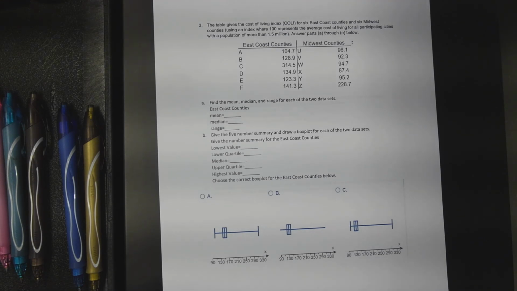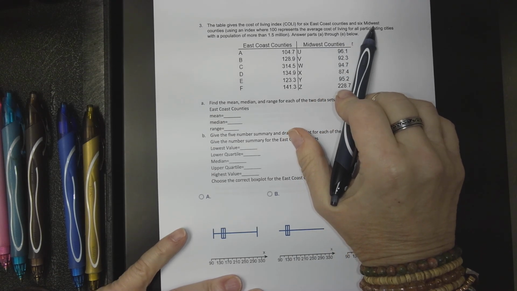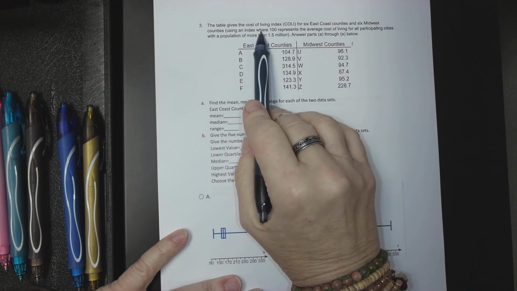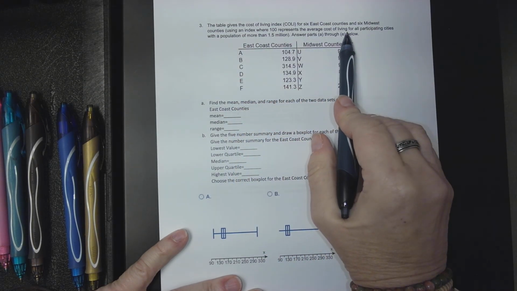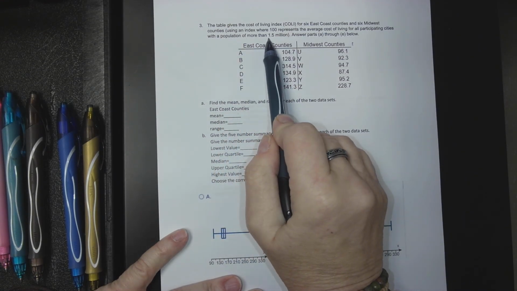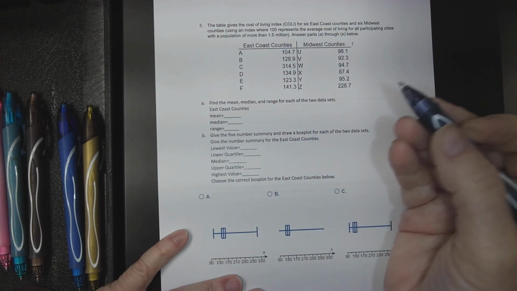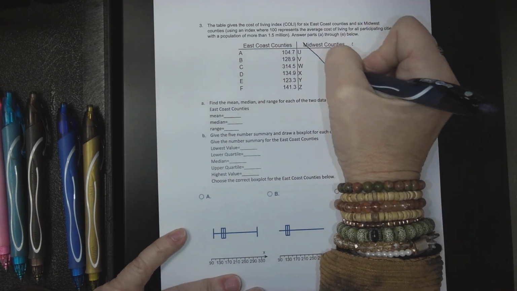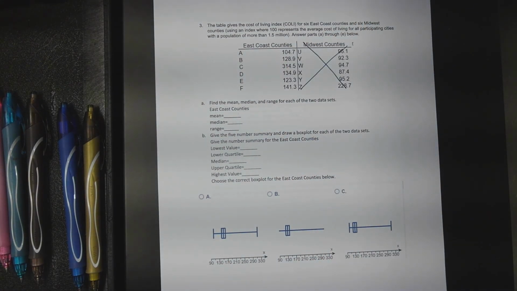Okay, let's look at this one. So the table gives the cost of living index, the COLI, for 6 East Coast counties and 6 Midwest counties. Using the index where 100 represents the average cost of living for all participating cities with a population of more than 1.5 million. Okay, so we're going to answer parts A through E. But we're not going to do the Midwest. We're just going to do the East Coast, okay? I only want you to do the East Coast.